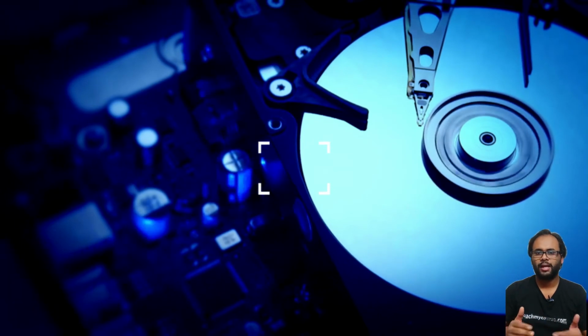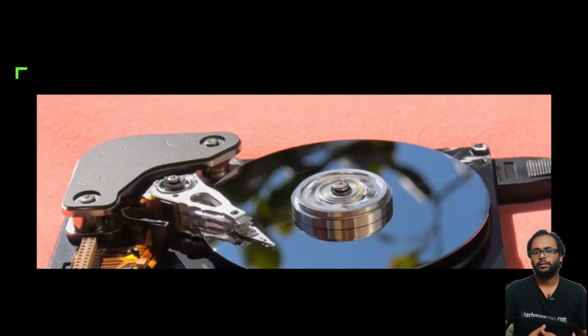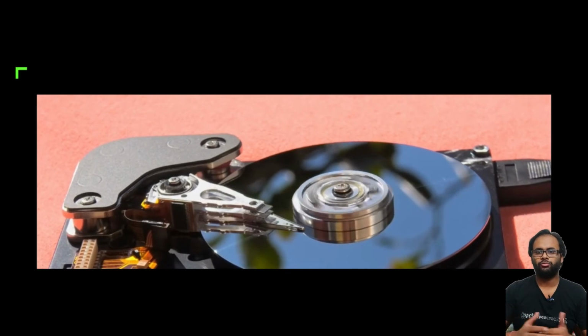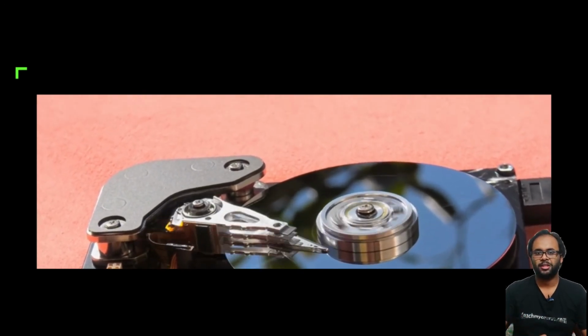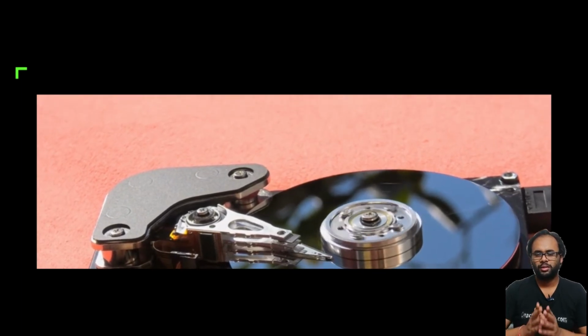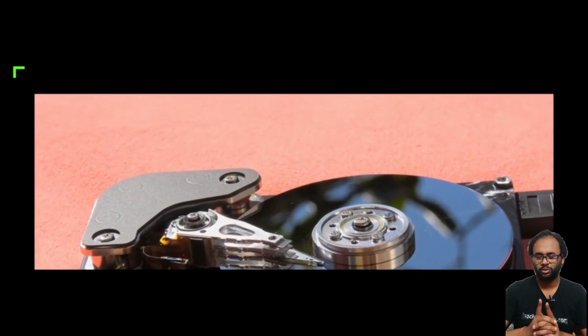So how does the head of the hard disk work? There are some disk scheduling algorithms which decide how the head should work in the most efficient manner. So in this video, we are going to work on these algorithms and we are going to see some numericals on that. So let's get started.